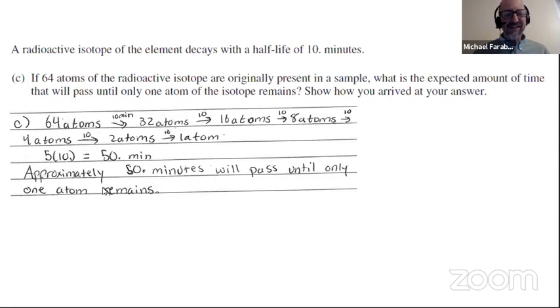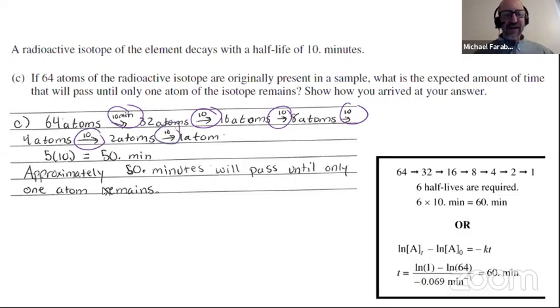To 1, sorry, all the way. 64 to 32 to 16 to 8 to 4 to 2 to 1. And they wrote down 5 times 10 equals 50 minutes. So their answer is 50. It's kind of an obvious mistake that they did wrong. If you do the careful counting of the arrows and the fact that there's 10 minutes for each half-life, we have 1, 2, 3, 4, 5, 6 half-life periods. So again, they might have just been rushing and going too fast and were not careful.